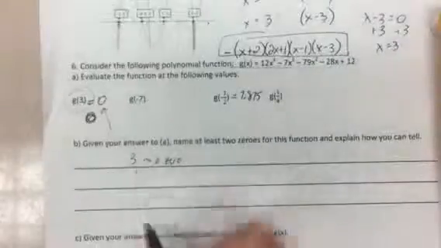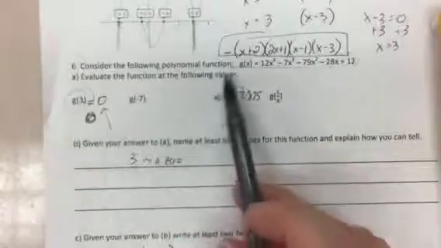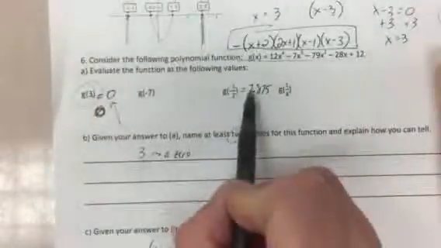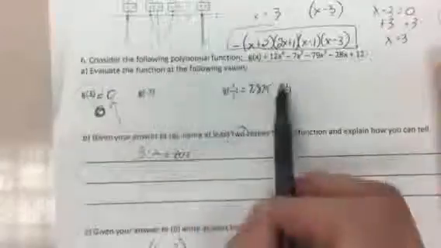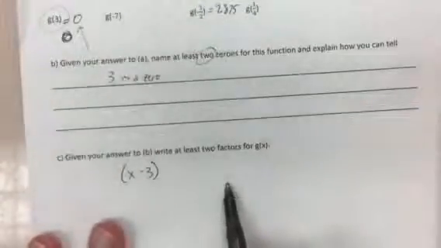So knowing that 3 is a zero, I know that x minus 3 is a factor for g of x. Now notice it said at least 2 zeros, and I know that -1/2 is not one. So you need to plug these two in, and one of these two is going to be the other zero. And so you're going to have another factor to write for that.